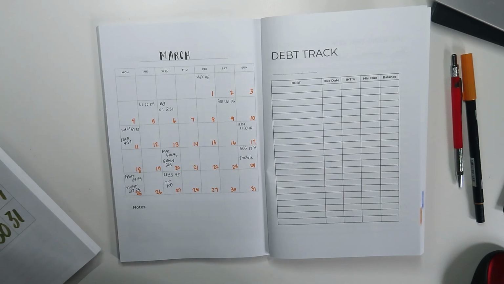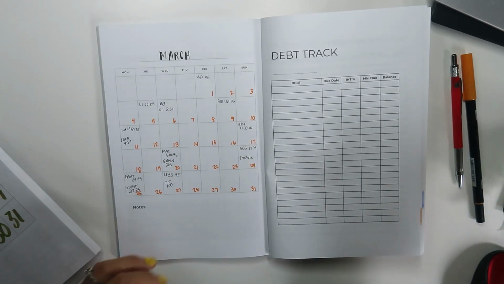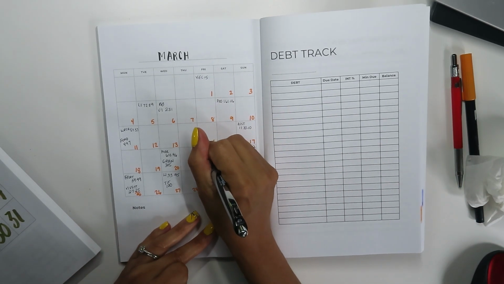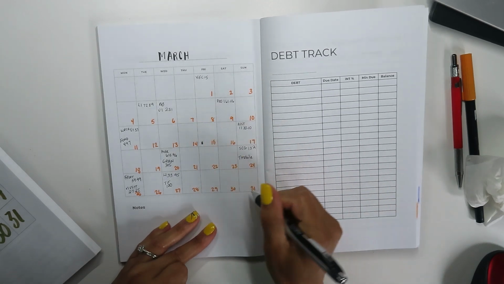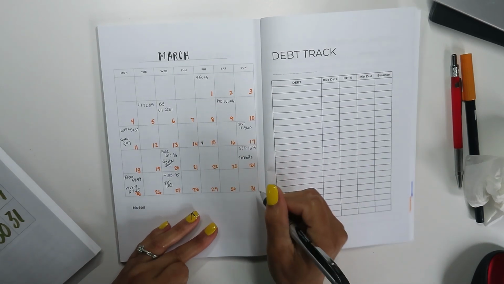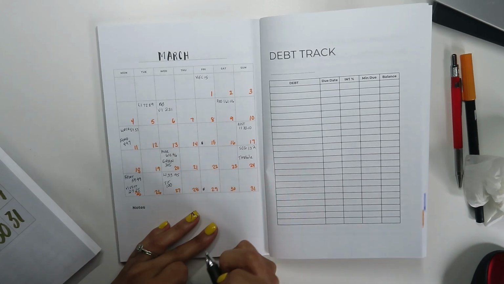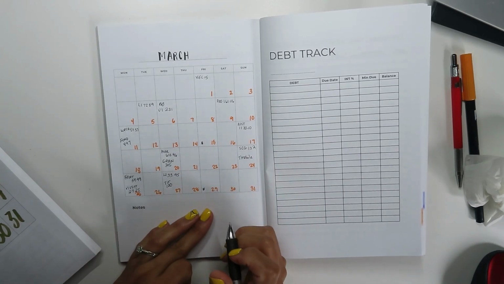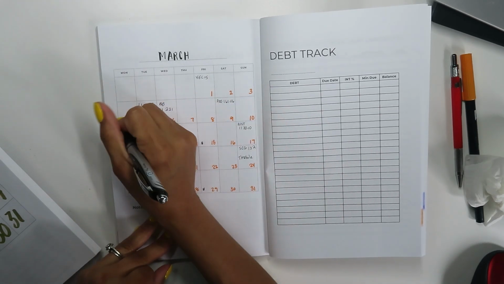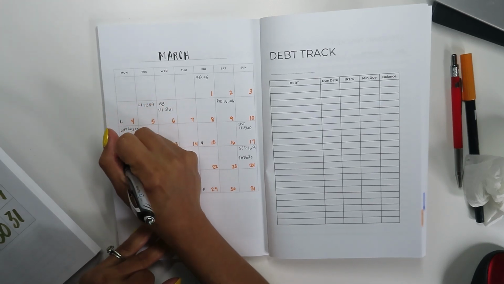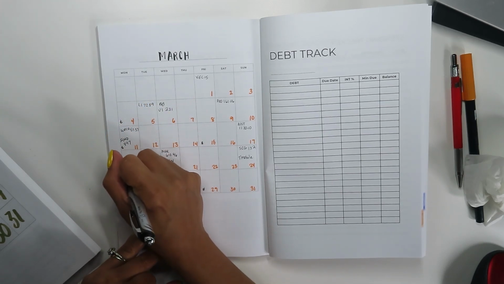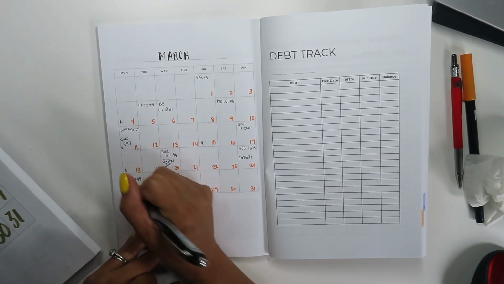Now, once you look at it this way, you must go in and put in when you get paid. We get paid on the 15th and the last day of the month, but it fell on a Sunday, so I know it's going to come out on the 29th. Then we get child support every Monday. So that's a dollar sign for every Monday.